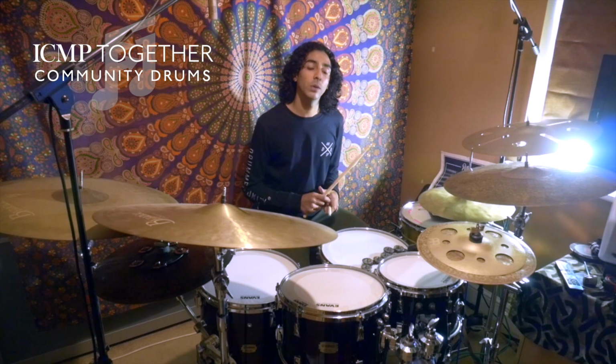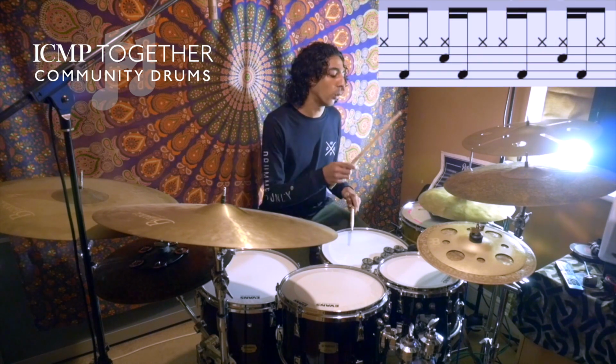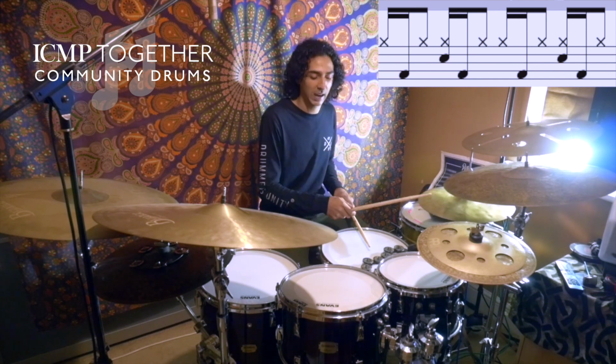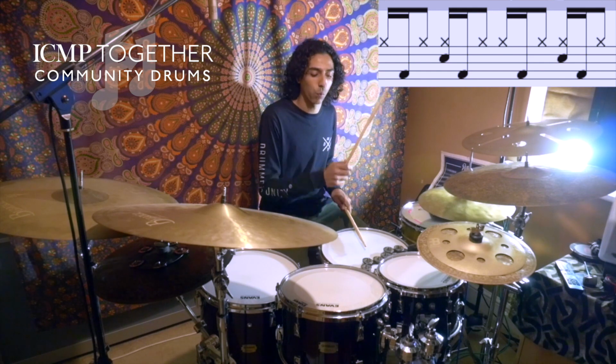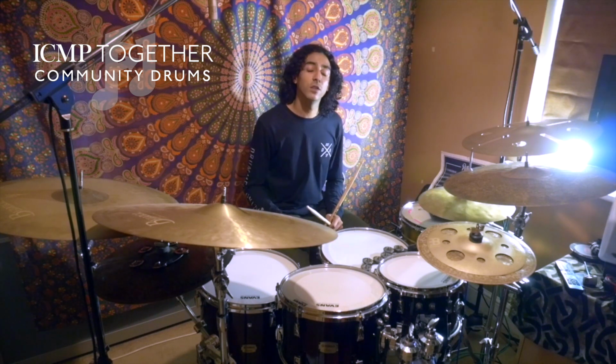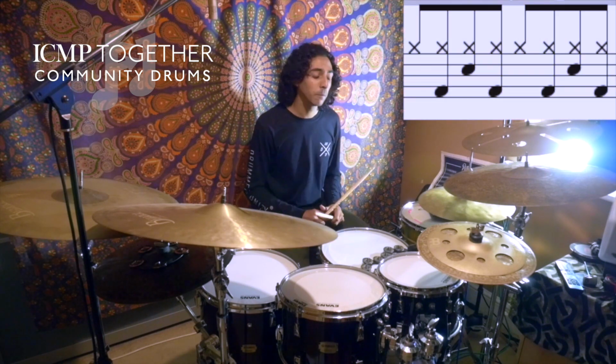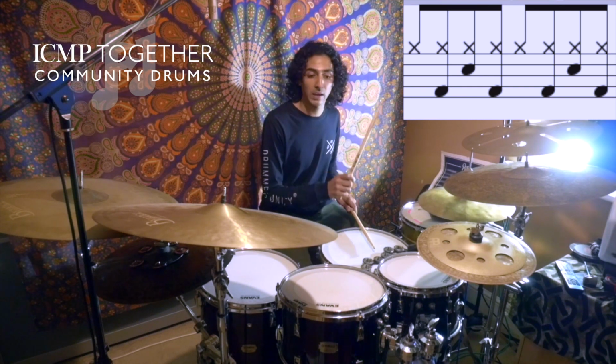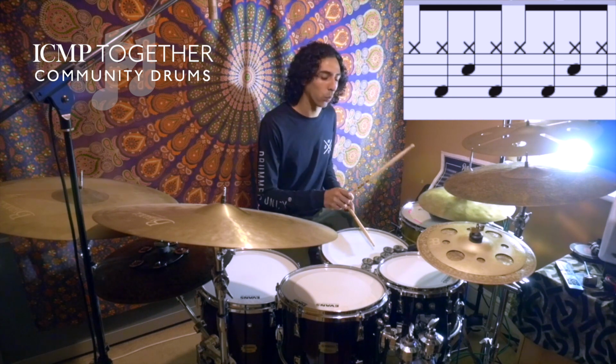The next thing to do is we're going to move this kick drum now to the "E". So this is going to fall 1 E and a 2 E and a 3 E and a 4 E and a 1. The next thing to do will be moving that kick drum to the "and". So 1 E and a 2 E and a 3 E and a 4 E and a 1.